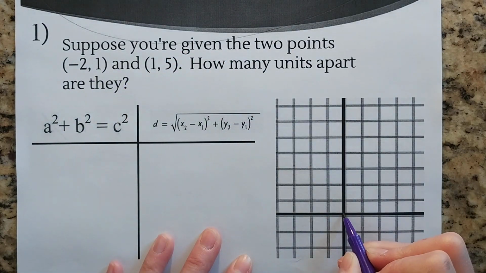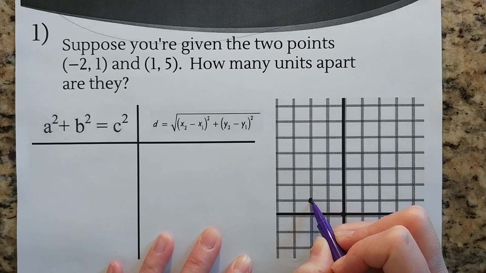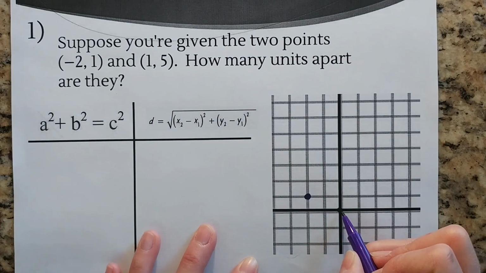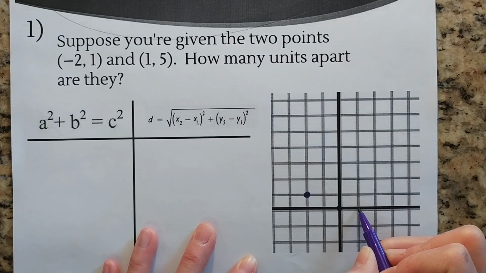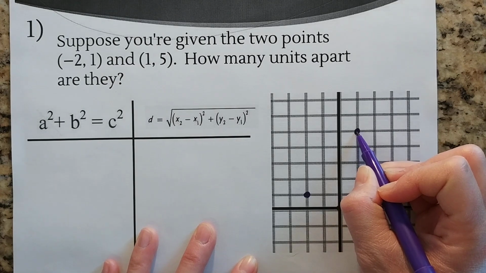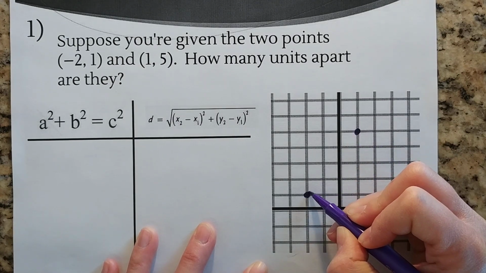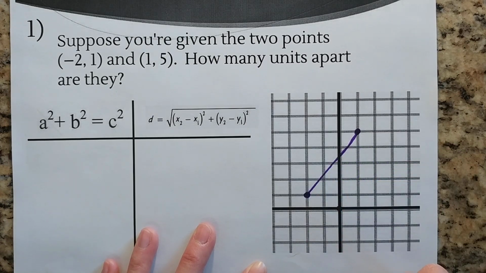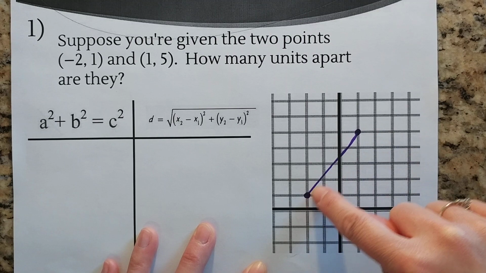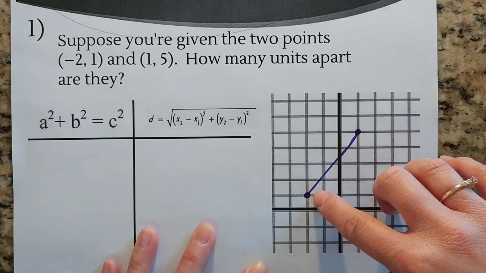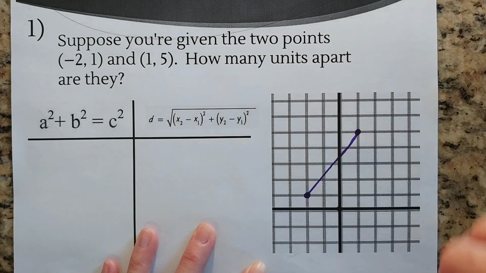-2, 1, here's the 0, 0. So -2, up 1. And then the second point is 1, 5. So start again at the origin, over 1, and up 5. So you see here, I'm asked how far apart these points are. Well, notice that they go diagonally through the lines on the coordinate plane. So it's really difficult for me to just count how many units apart they are.